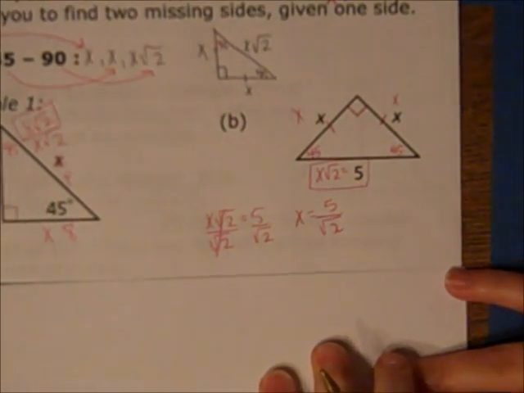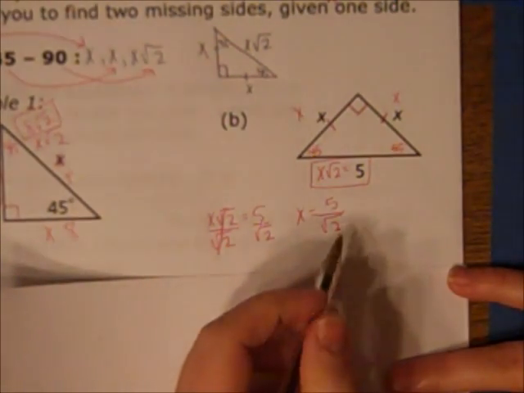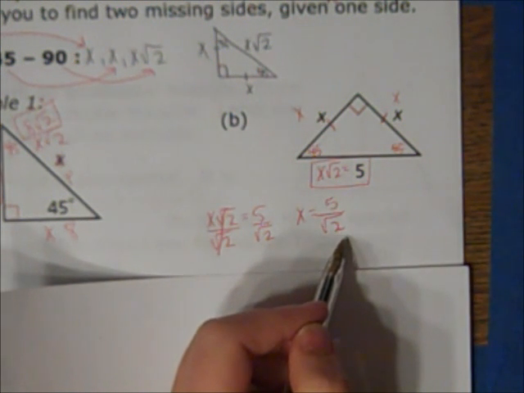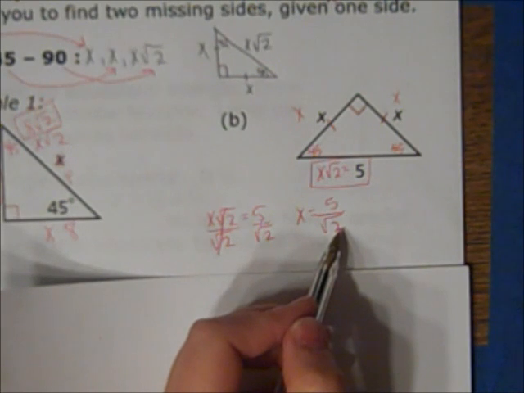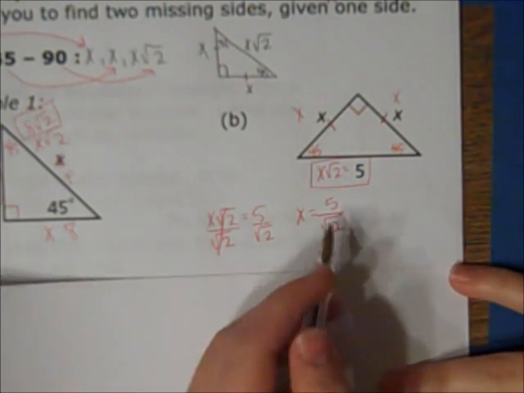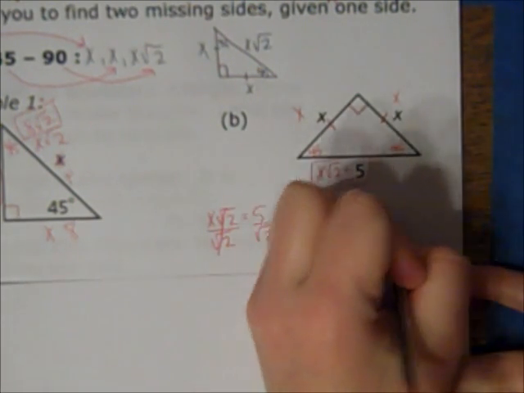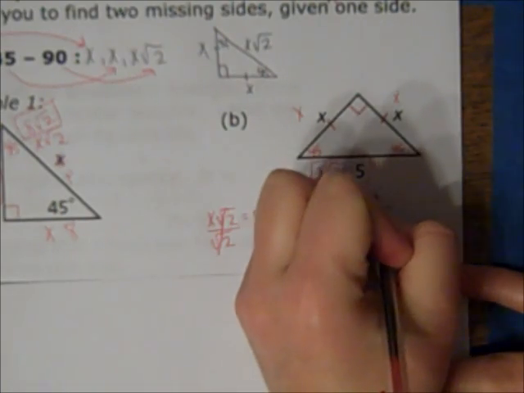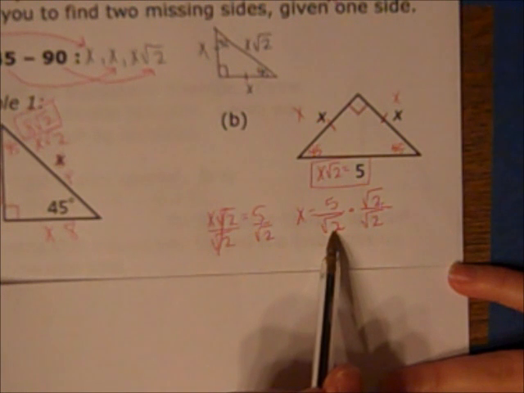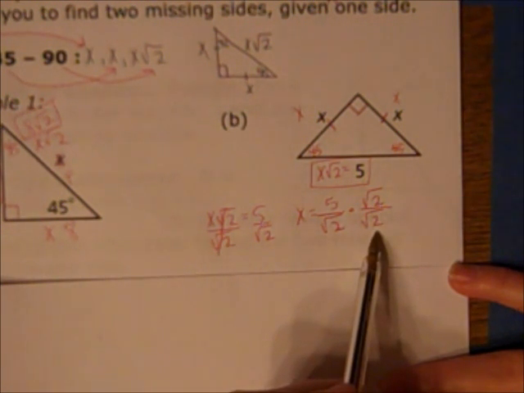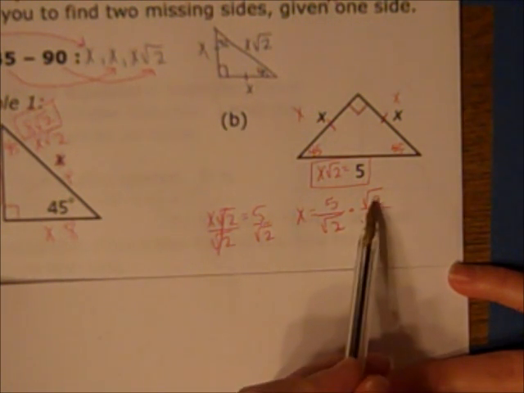Now, I don't know how much you remember from Algebra 1, hopefully a lot, but if you don't, pay close attention. Remember, you're not allowed to leave the square root in the bottom because that's against the rules. So what you do is you multiply both the top and the bottom by whatever is in the bottom. The square root of 2 is the problem, that's what I want to get rid of, so I'm going to multiply by the square root of 2. But if I do it to the bottom, I have to do it to the top to keep it even.